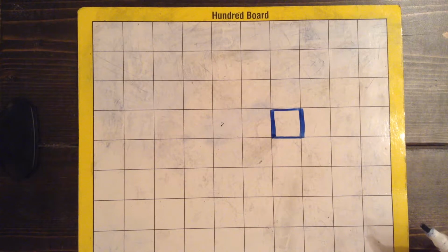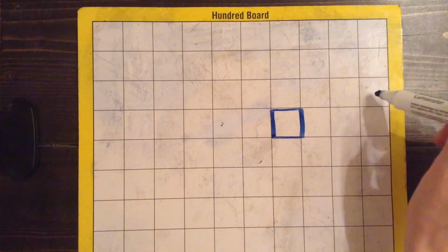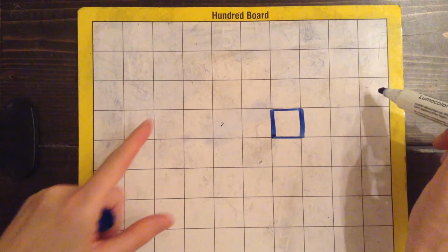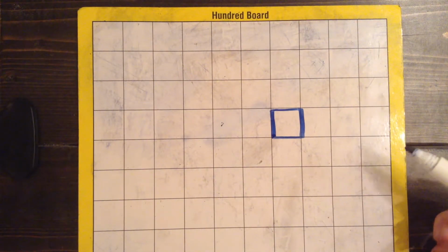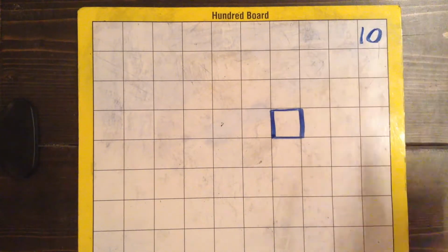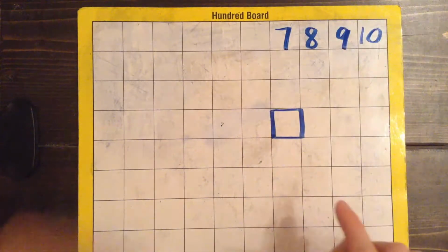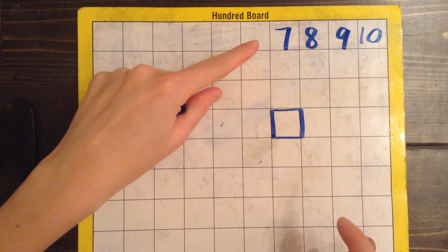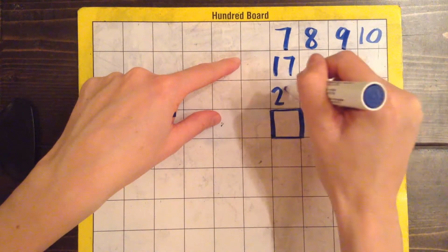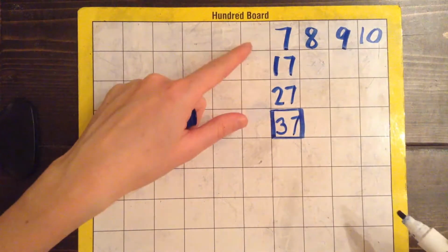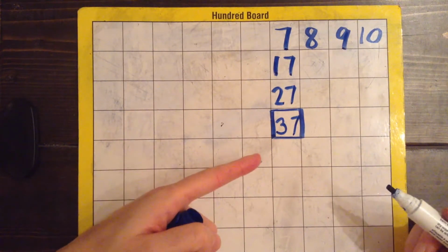How can you find the missing number? Well, you could count by tens, 10, 20, 30, and then keep going, 31, 32, 33, 34, 35, 36, 37. But I wonder if there's a faster way. I know that's 10, which means directly above the box is a 7. Now I can skip count by tens. 7, 17, 27, 37. Skip counting by tens helped me find the missing number.